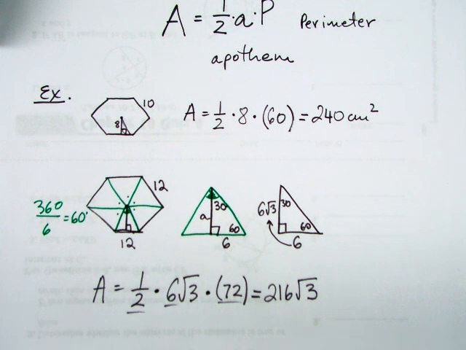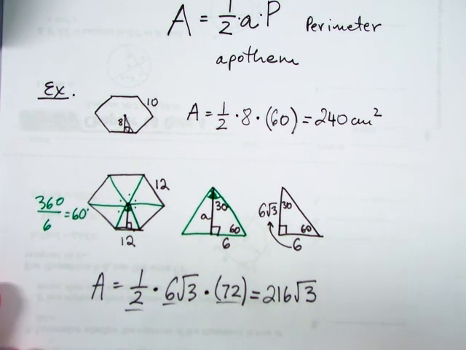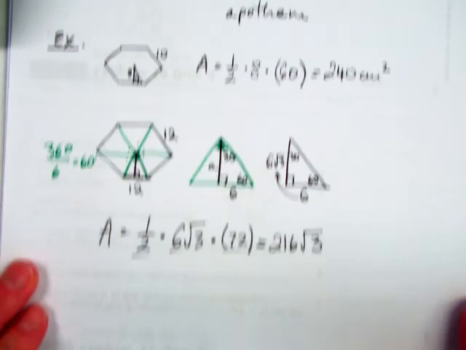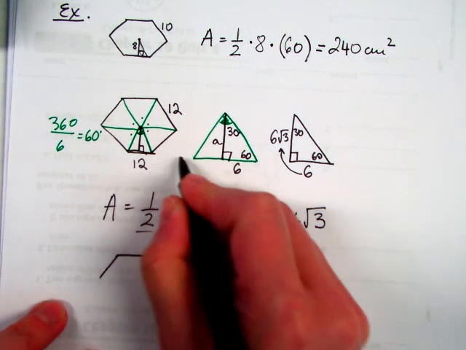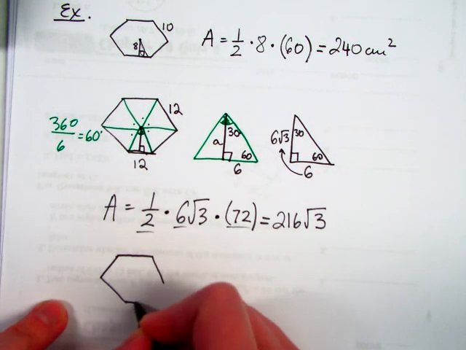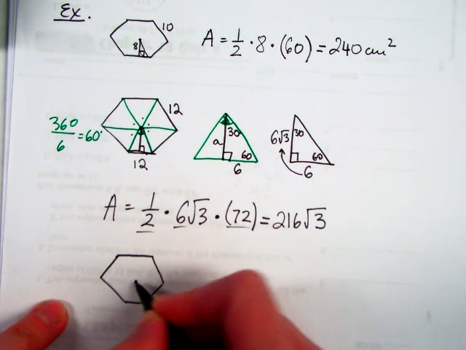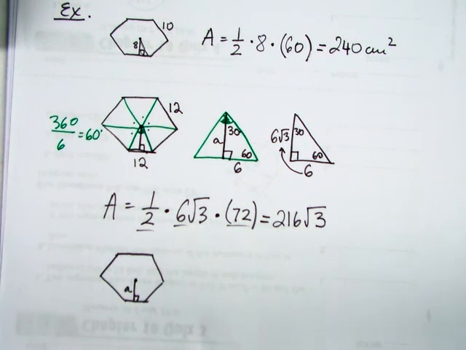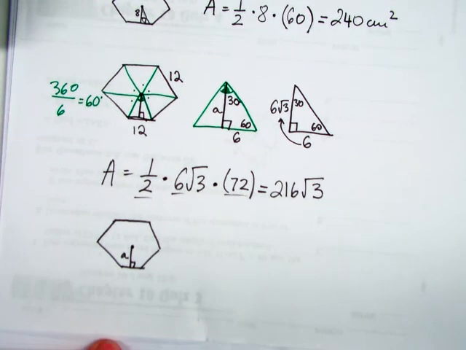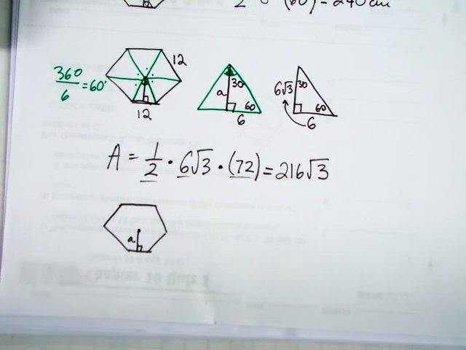All right, let me show you the third variation of the hexagon problem. Like all this work that I was doing here, you don't have to repeat that every single time. You just know that if you draw the apothem like that, it makes a 30-60 triangle in there. Okay?